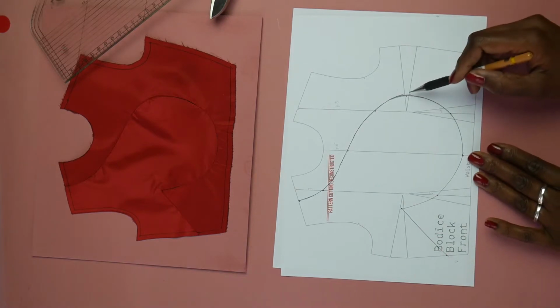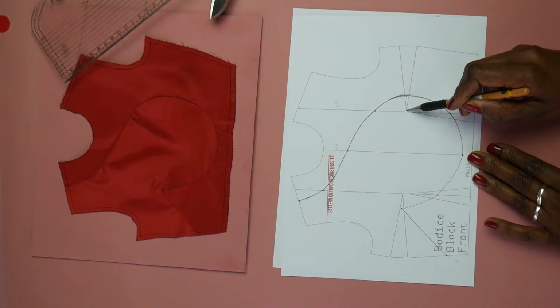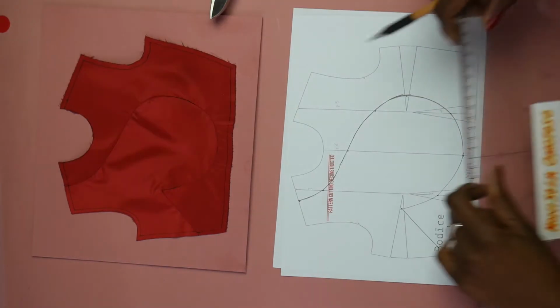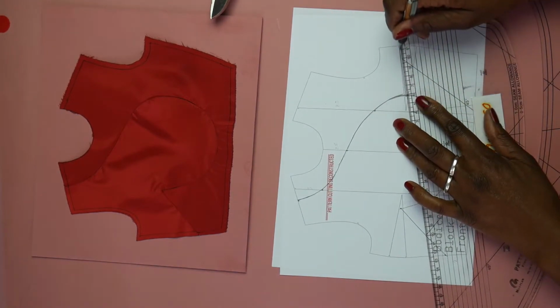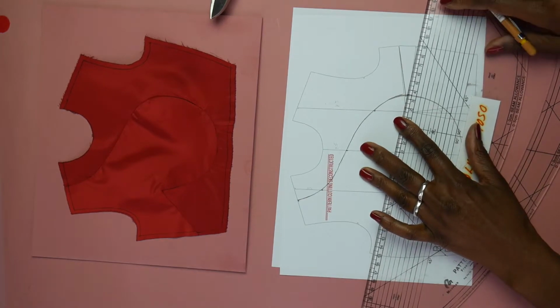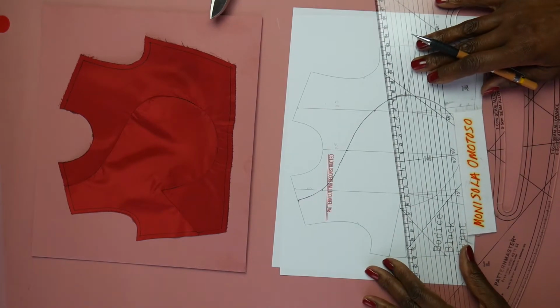Okay, so we've got our shape going on here. Now, one thing I've forgotten to do is that we need to redraw the dart because we've taken the point back by 1.5 centimetres. So we have to draw in the new dart like so, just to the side seam where the notches are, and that goes on both sides.